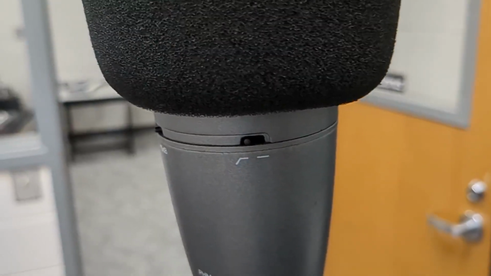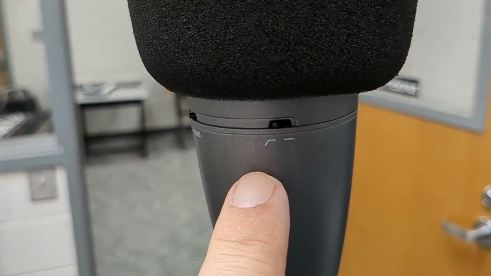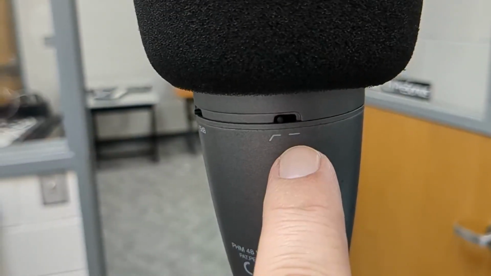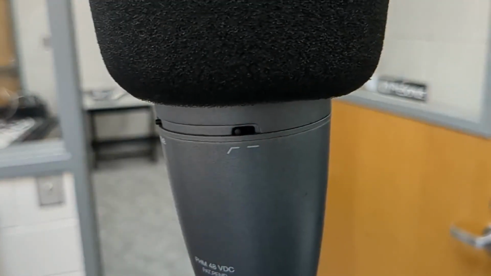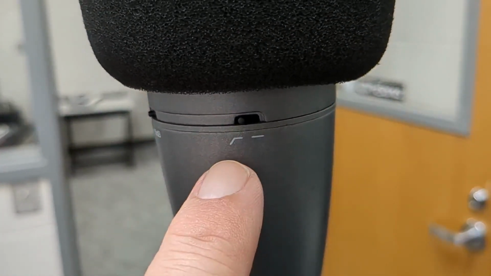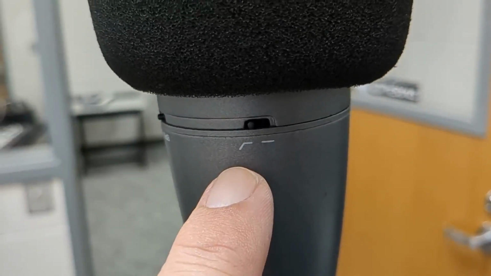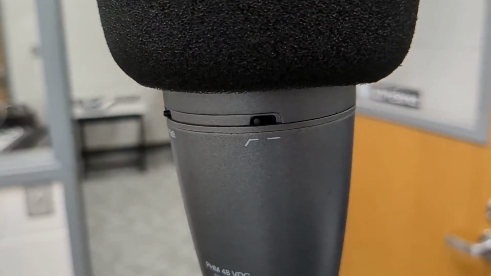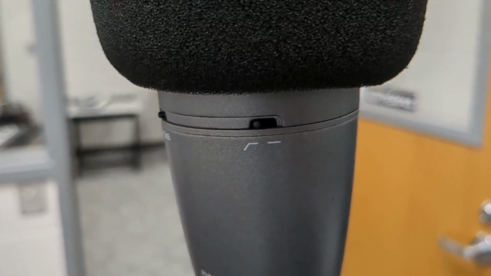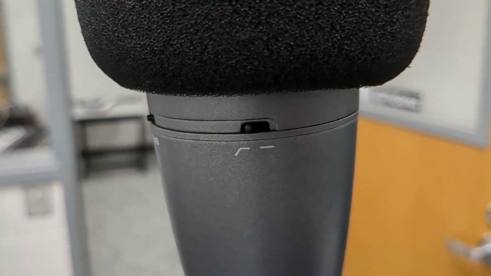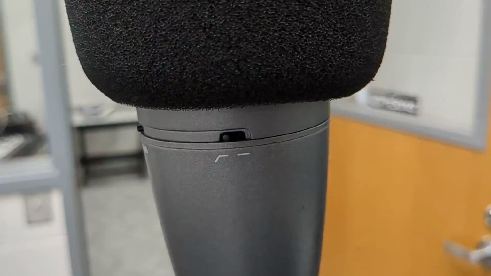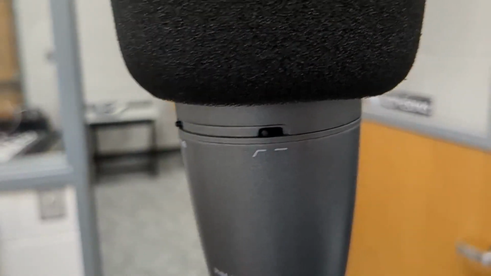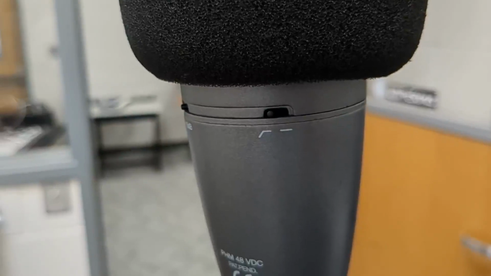Next is the filter, and you have these two symbols here. The symbol on the right is the straight line, and that means that everything is going to be nice and even. The symbol on the left indicates the high pass filter, HPF, or also the low cut. Those are the same thing. Cut the low or let the highs pass is the same thing. And that cuts out the very, very low noises. We want that to be on when we're recording our voice, because it's going to cut out all the things that would be lower than the human voice.